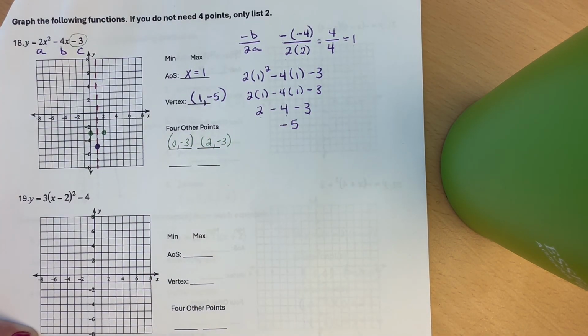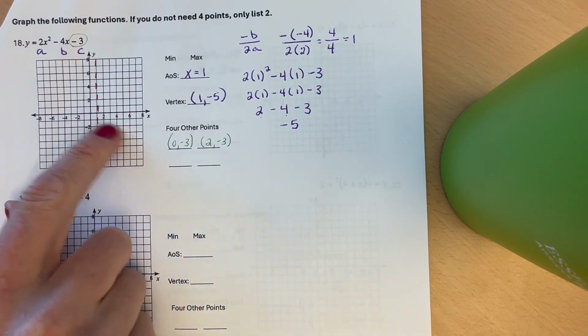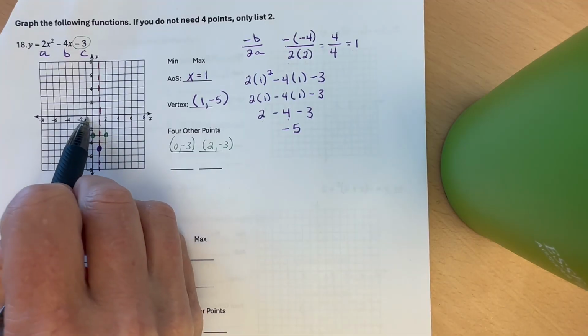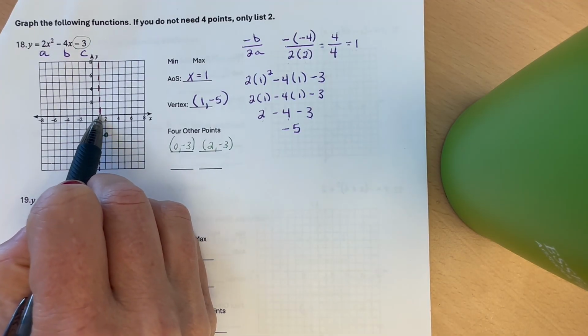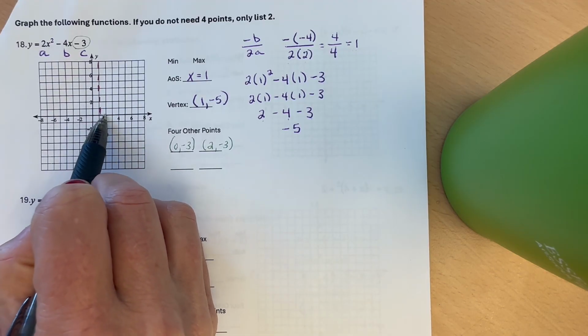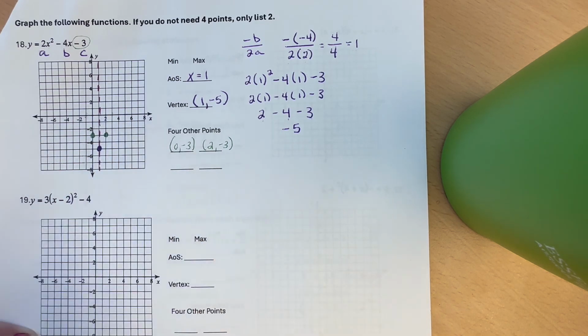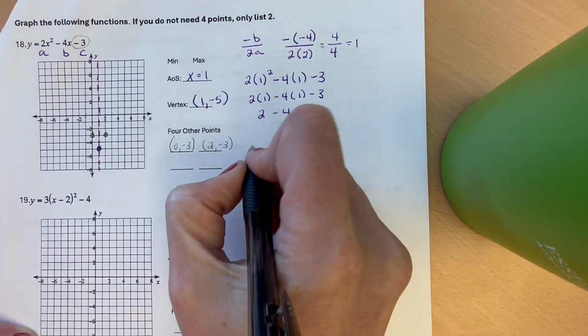I still need to graph another point. Well, I need to graph another 2 points, but I need to figure out another 1 so that I can get the mirror point. My options are to plug in a negative 1, because I already know what 0 is, I already know what 1 is, I already know what 2 is, so I could plug in negative 1, or I could plug in 3. Both of those should give me the same answer because they are mirror points. So let's try to do negative 1.